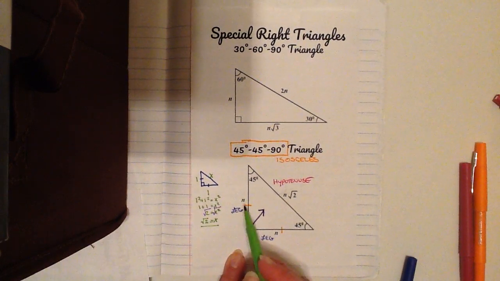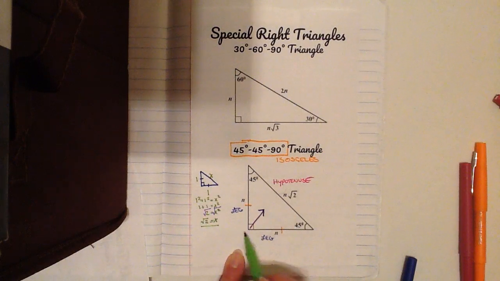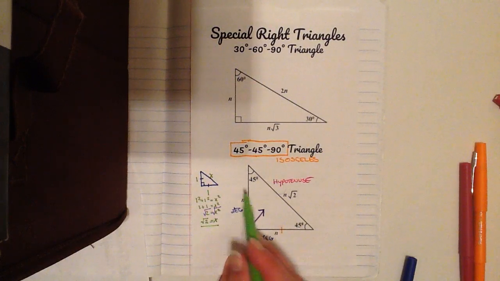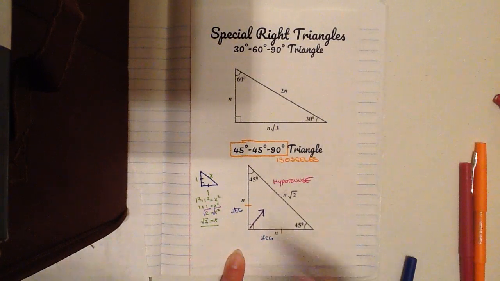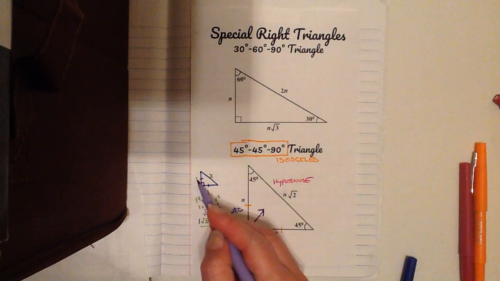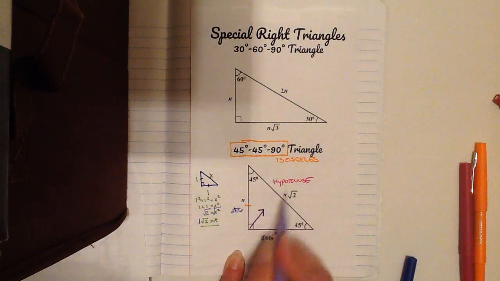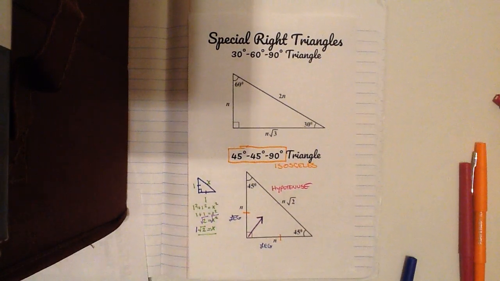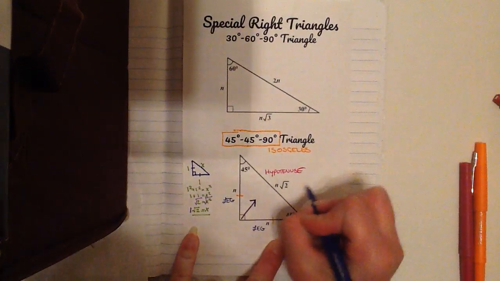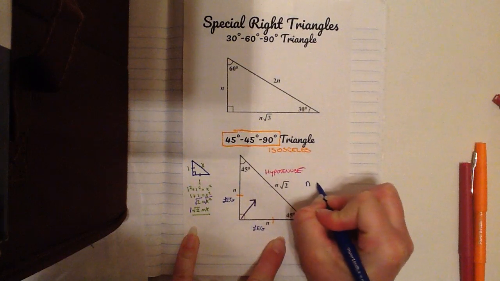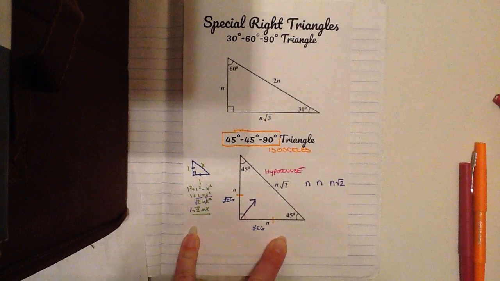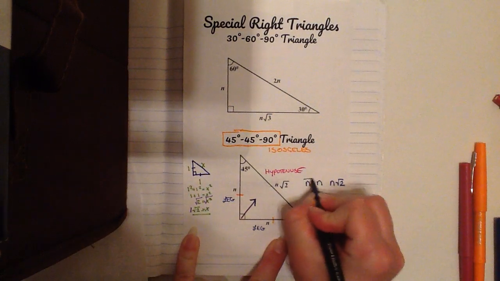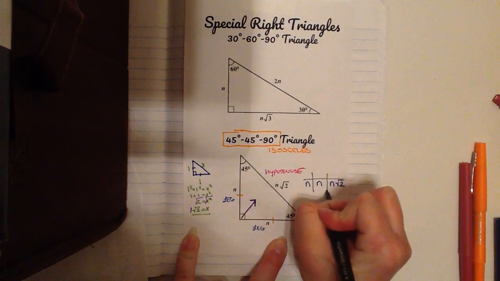So when our legs are a side length of, in our case, n, our hypotenuse is going to be that side length times radical 2. So there's this 1 here, 1 times radical 2. So the ratio for a 45, 45 degree triangle is n to n radical 2. So again, I can think of this as our table.